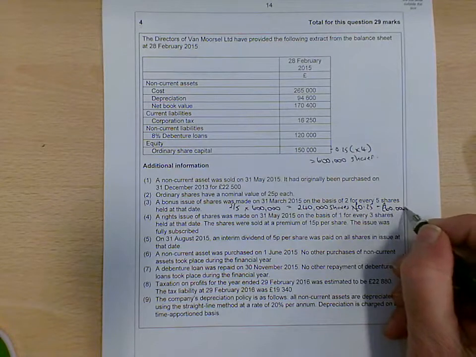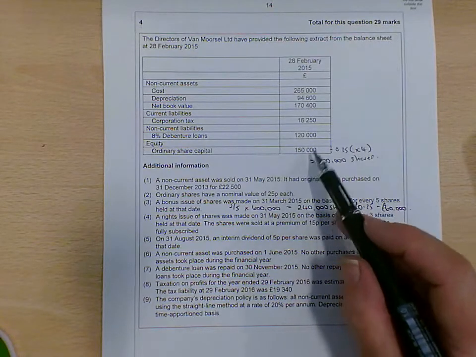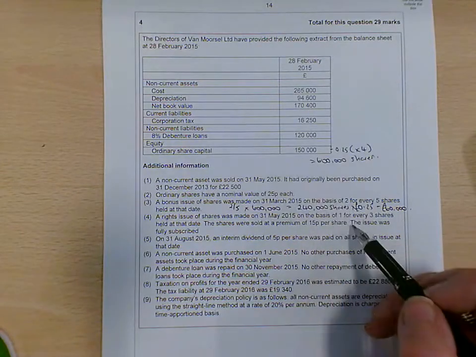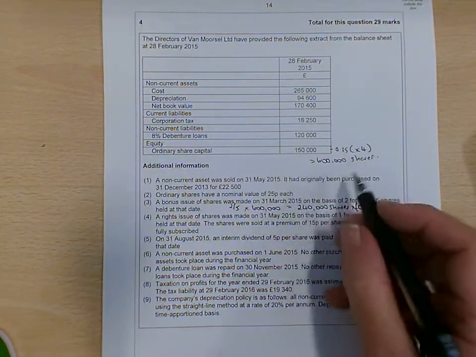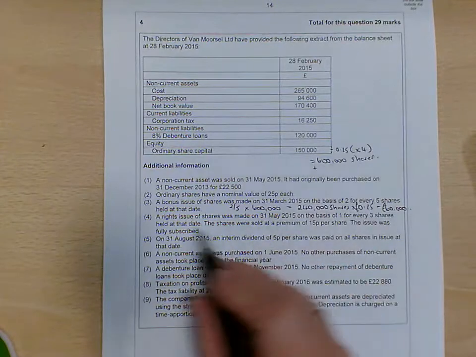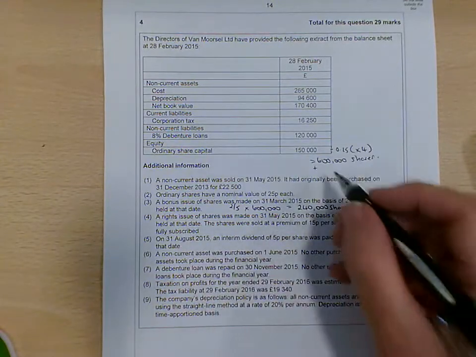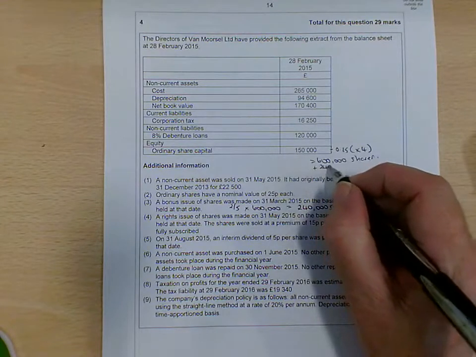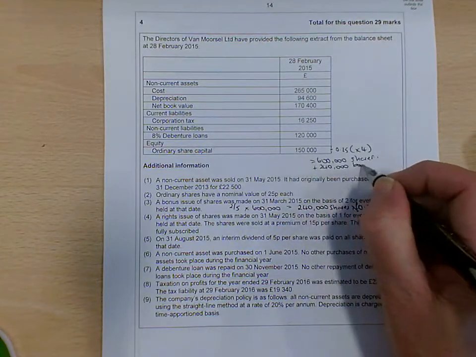So we're going to be increasing share capital by £60,000. But remember, we'll be taking that out of other reserves. That won't actually raise any cash. But we do need to know how many shares we've got, because there's a rights issue coming up next, which will give us some inflow of cash. So we've got 240,000 bonus shares to add in there.